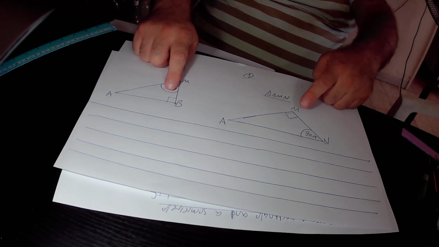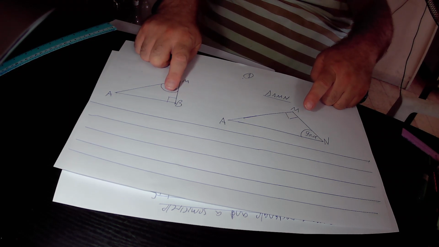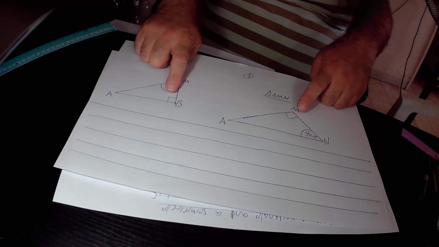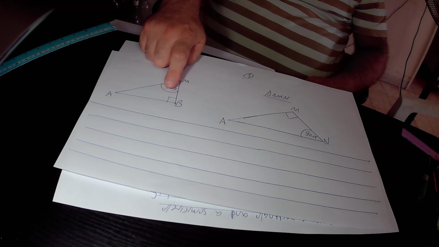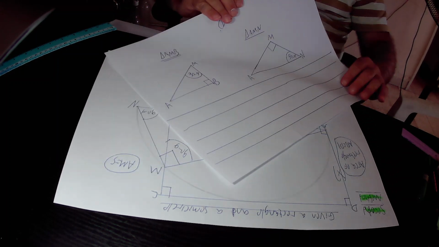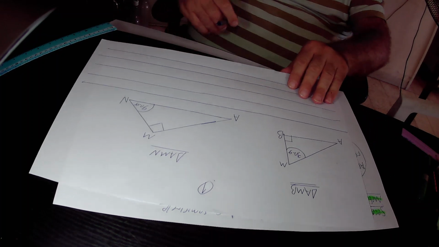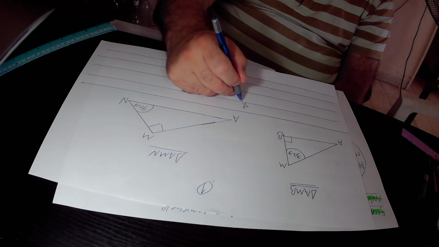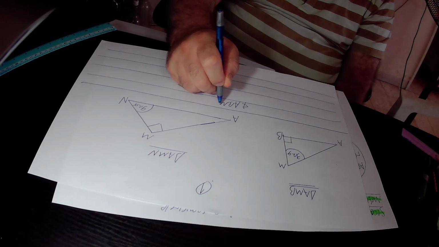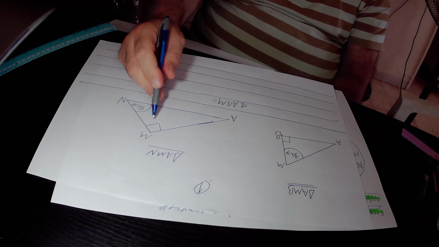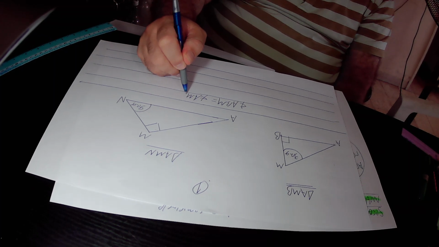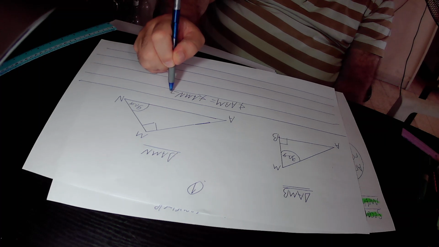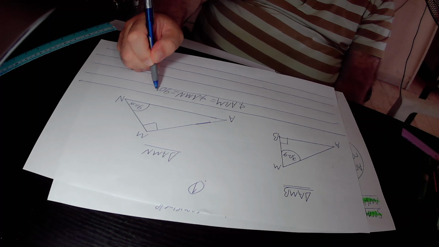First of all, those two angles are both equal to 90 degrees, and therefore they are equal to each other. So this is angle ABM in the right triangle AMB, and it is equal to this angle, that is actually angle AMN in the right triangle AMN. They are both equal to 90 degrees and therefore they are equal to each other.